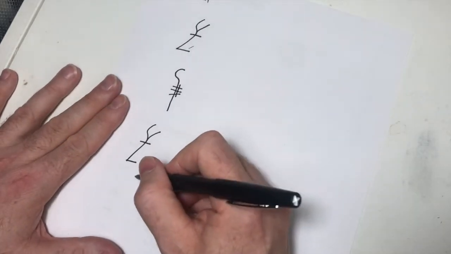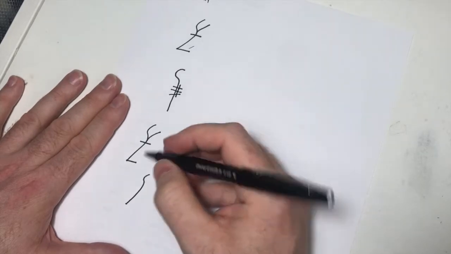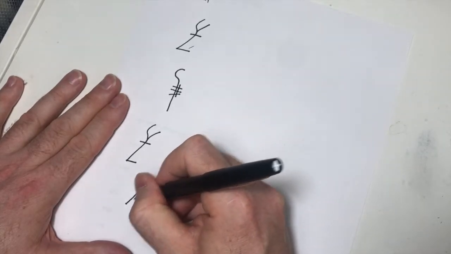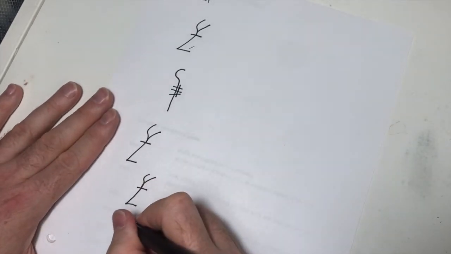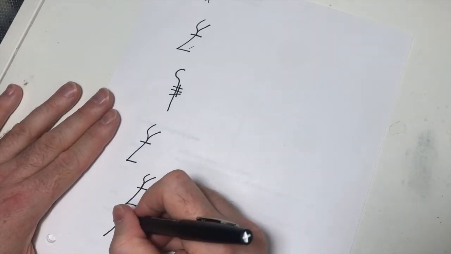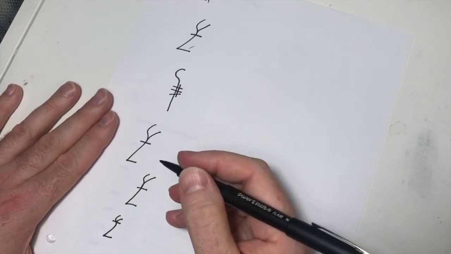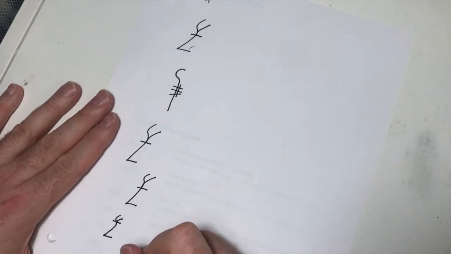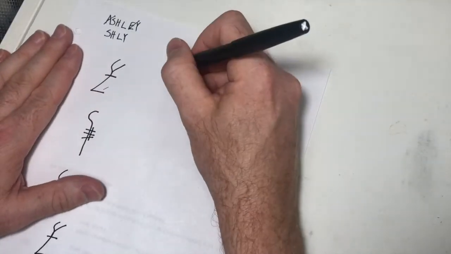One thing you could do is do S, H, L, Y. One thing you could do is shorten your S. So the more I draw, the more it gets refined. I did that one wrong. Sometimes I get ahead of myself.